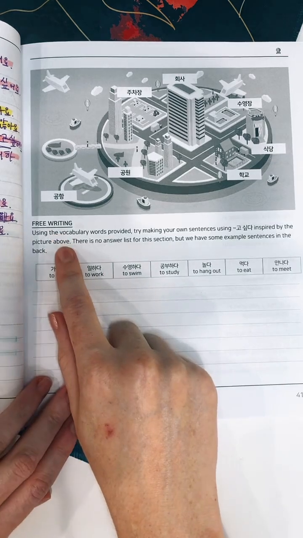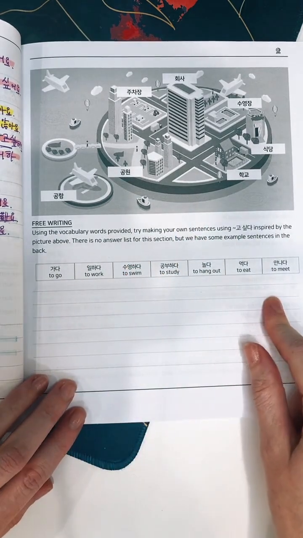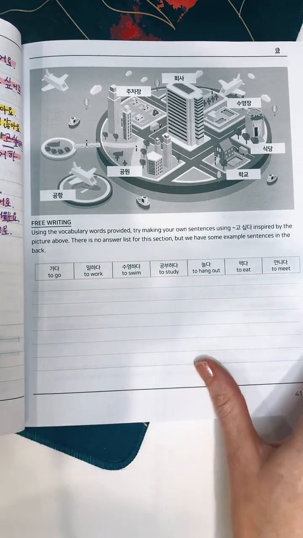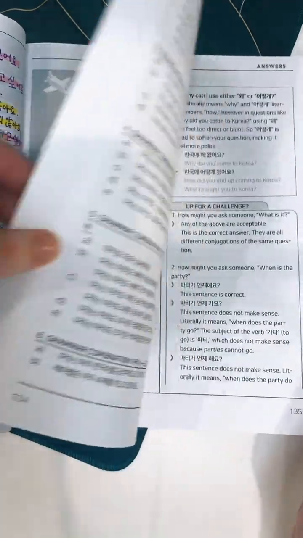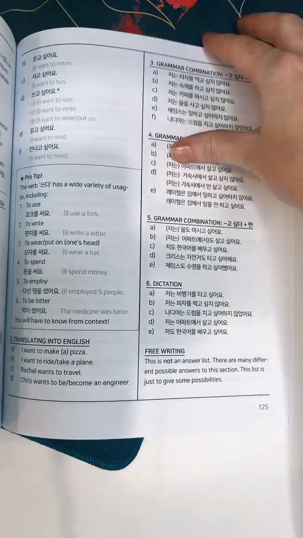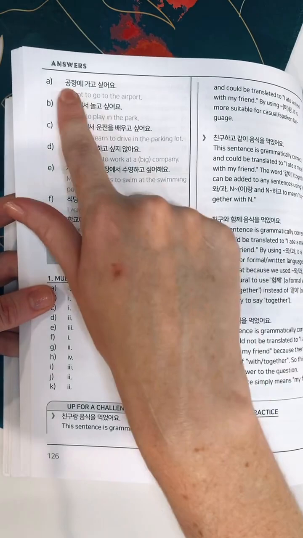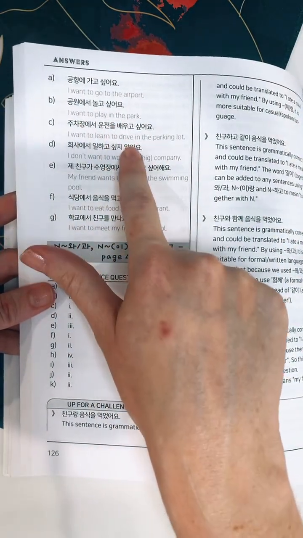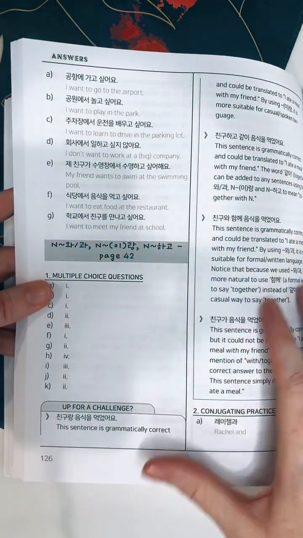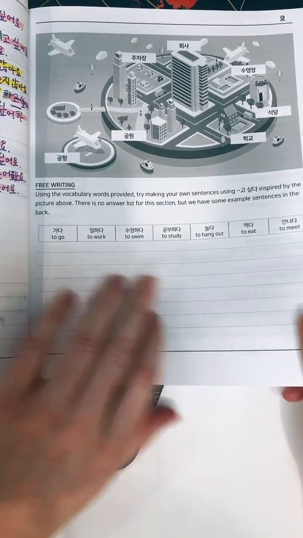This is a free writing exercise, which means we just give you some words and some verbs, and we ask you to try writing your own sentences. We do provide some answers in the back. There are no correct answers to this section, but we do give some examples of things that you could say, like I want to go to the airport, I want to play in the park, etc. So we give some examples in the back, but this is your space to practice for yourself.